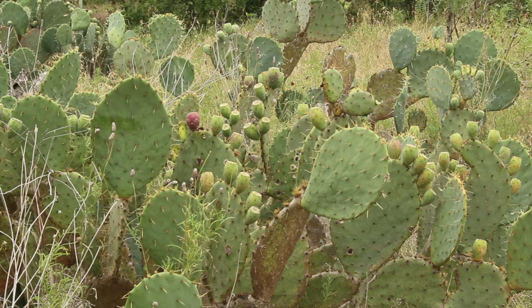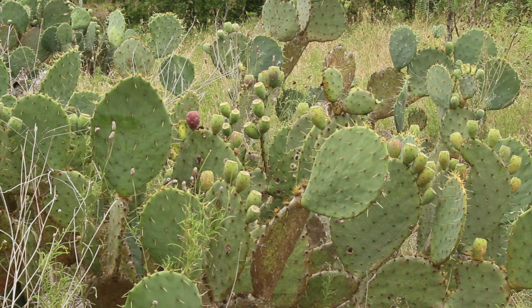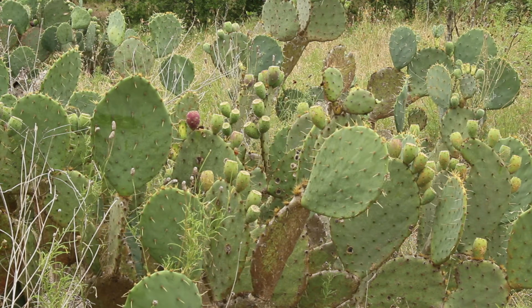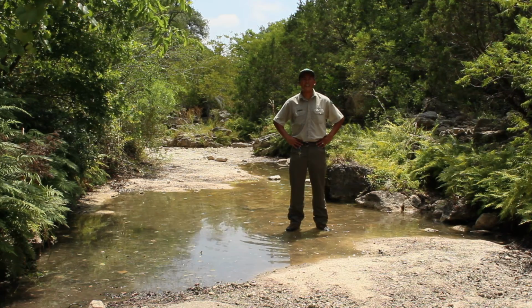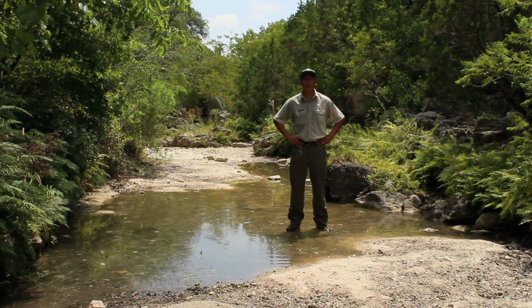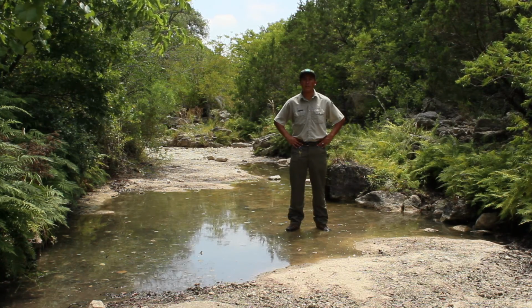If you look at the top of this cactus, you'll see green and purple fruit. These are called prickly pear, and this is a perfect source of food for animals in the wild. I'm at Government Canyon State Natural Area, where I'm currently standing in a spring. This is a perfect example of an abiotic factor in an environment.